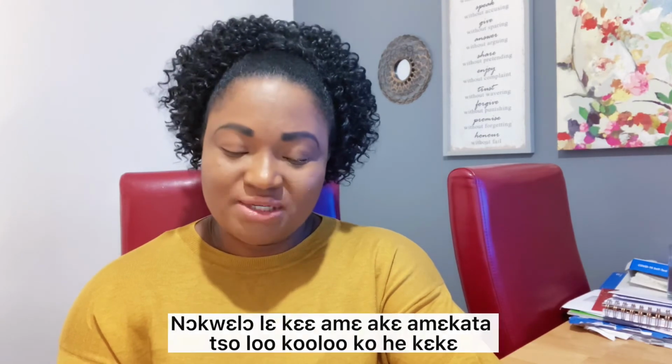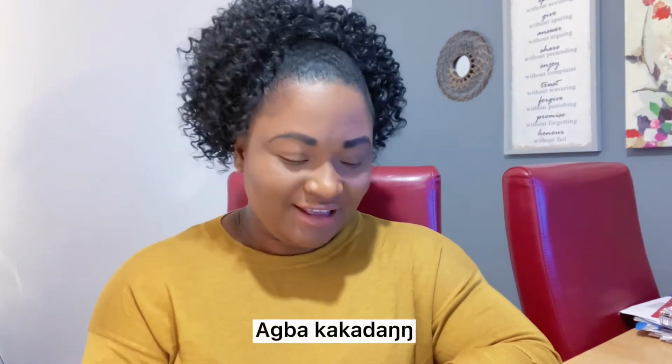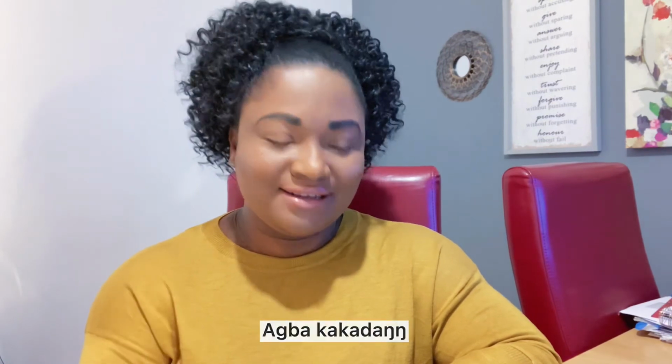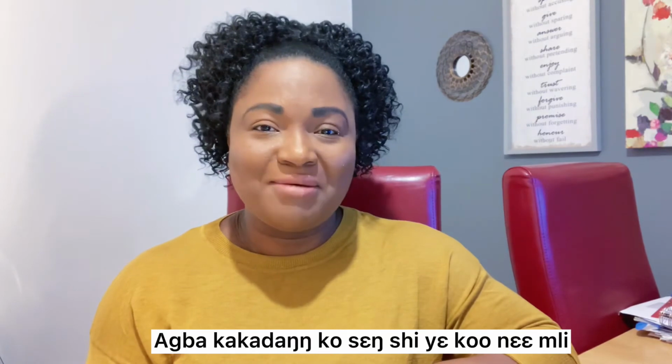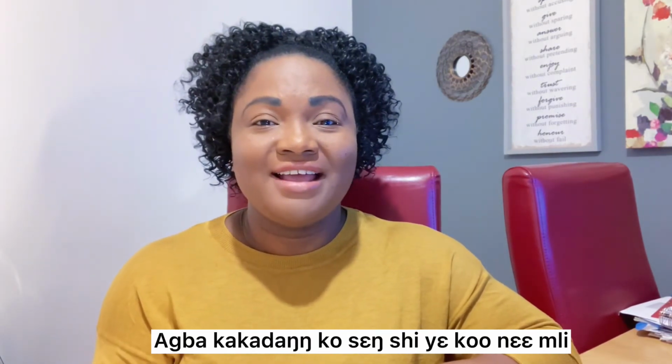Agba kakadan ko senshin ye ko namely. Ekole ashe mwenchu sodoi nyongma ke enyo. This is saying that there is a canopy at Kakum. The word canopy in Ga is agba kakadan. I'm going to read over this again. It says agba kakadan kosenshin yeko namely. Agba kakadan, a long canopy hangs up in this forest. Okay?